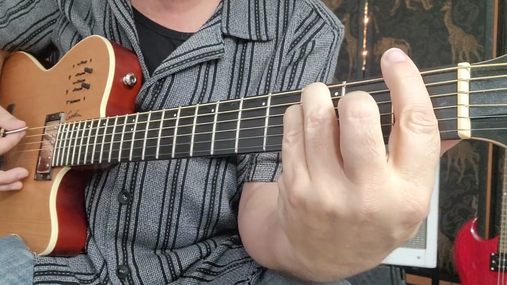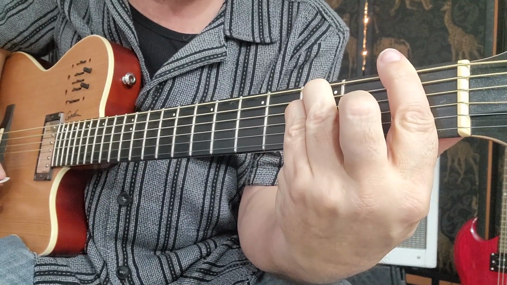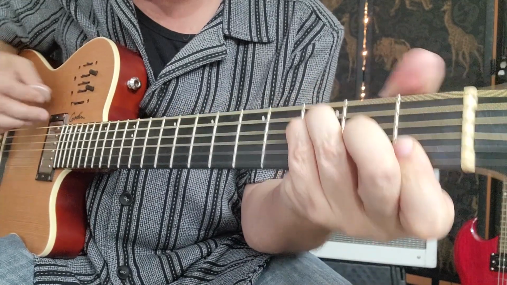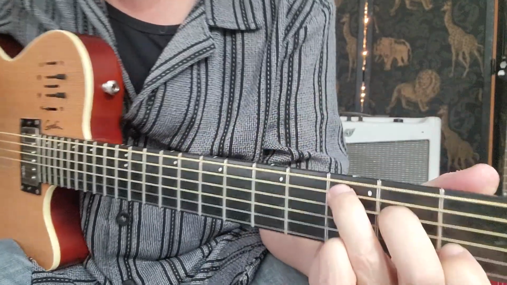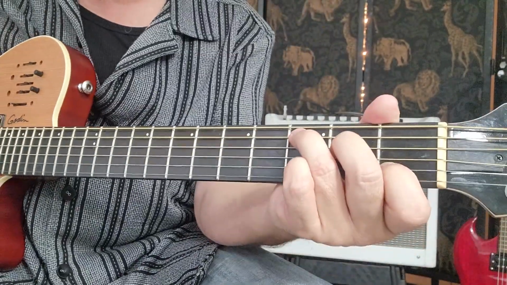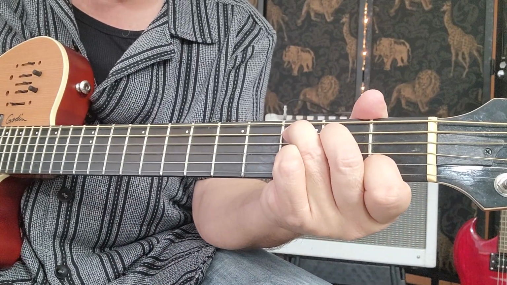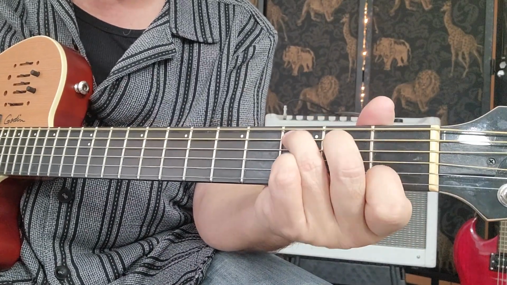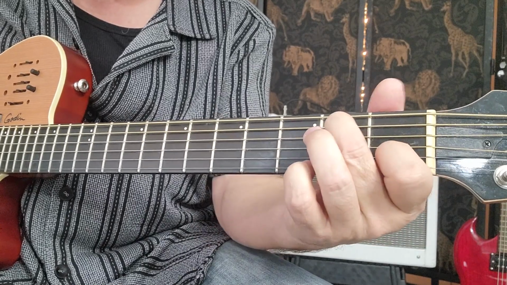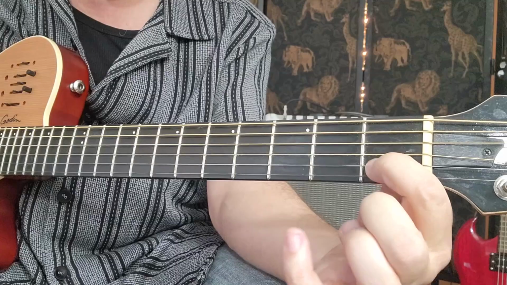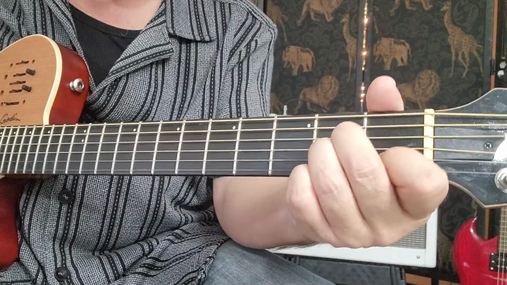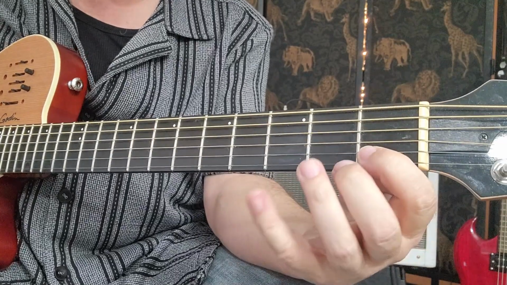There's your F. It's basically a bar chord without the top 6th string. And then it's got this funky walk down in the middle of the chorus where it's going from a C to an open B, but you're leaving your index finger up here, and then down to your A. So your index finger never comes off.